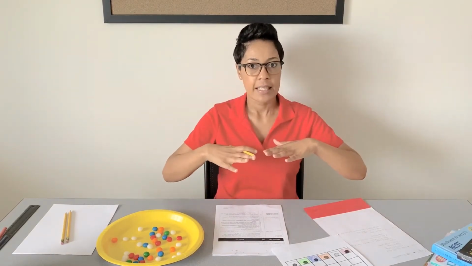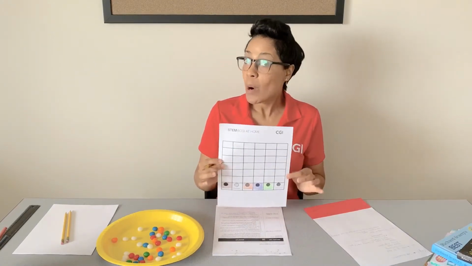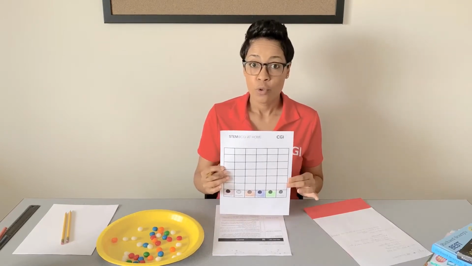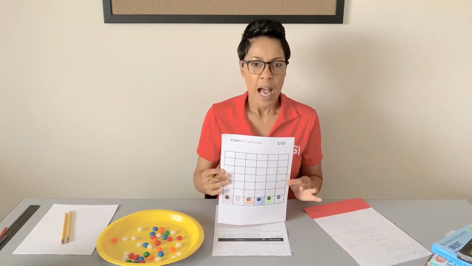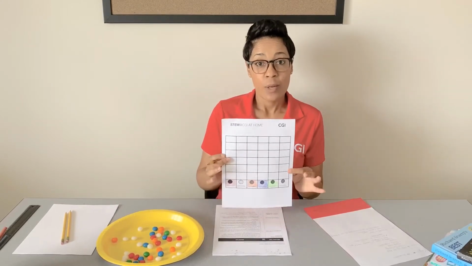So when you think about data and visualizing that data, we're going to think about an easier way to represent it than just thinking of it in our minds, okay? So we can do that by using a chart, a diagram, or even some sort of picture. So today I have this chart that we use with CGI, and this is what I'm going to use. Now, if you don't have this exact chart, that's okay. You can go ahead and make your own. All you need is a sheet of paper. I'm going to go over the additional items that you need, but first I want you to see exactly what your chart should look like.